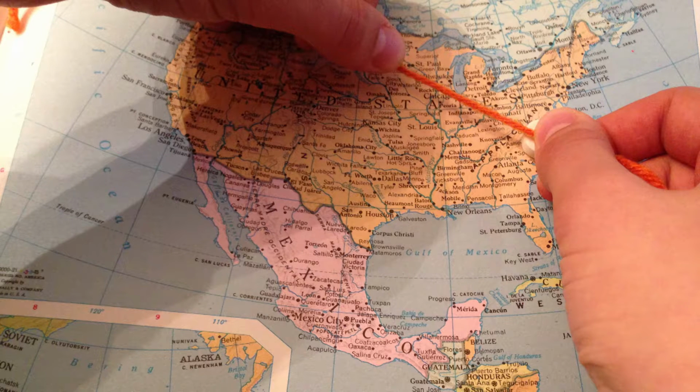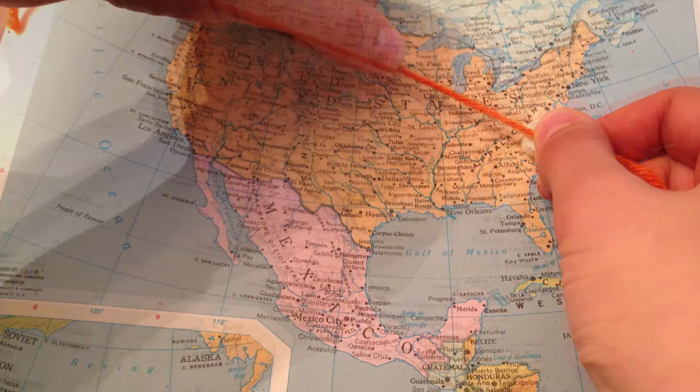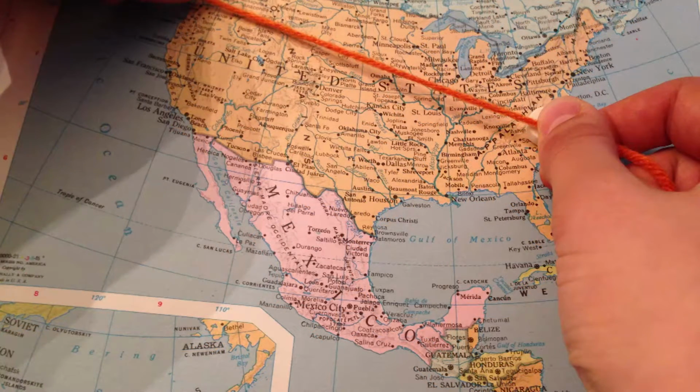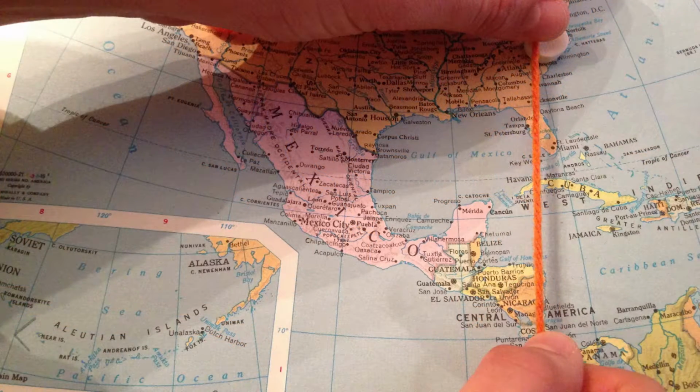You can see that one of the options is from Virginia to Iowa, which is where the corn is grown. And we have another option that's from Virginia to Washington State, which is where the apples are grown. And our third option is from Virginia to Costa Rica, which is where the bananas are grown.